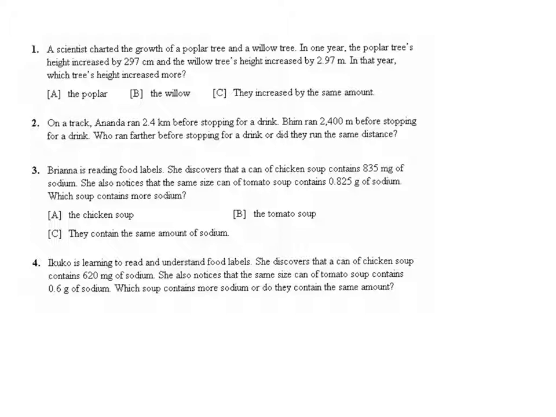If I were to convert 297 centimeters to meters, it takes 100 centimeters to make a meter. So I just need to find out how many groups of 100 I can make here. And because we are dividing by a power of 10, I'm going to shift the digits to the right, which means the decimal will go to the left. And we'll have 2.97 meters, which is the same as the willow tree's height, the amount that it increased. So both trees increased the same amount.